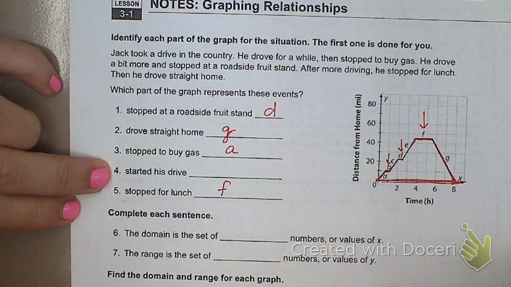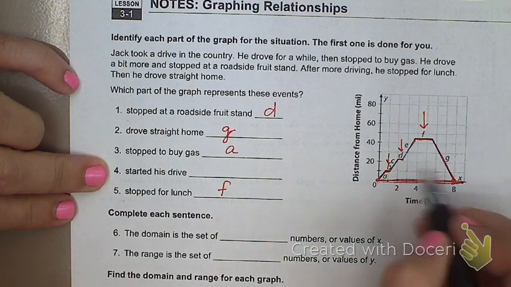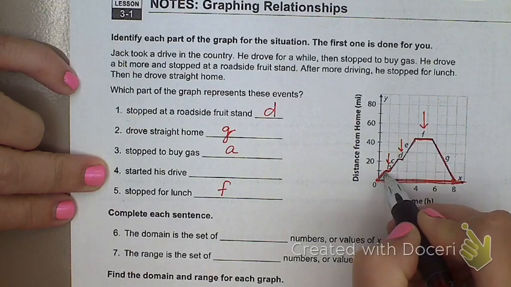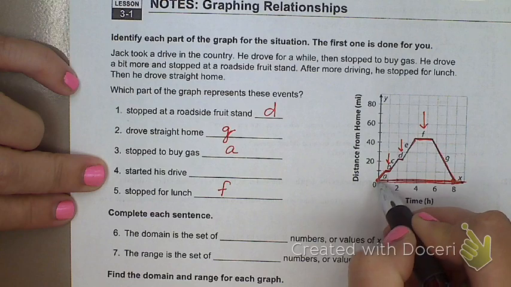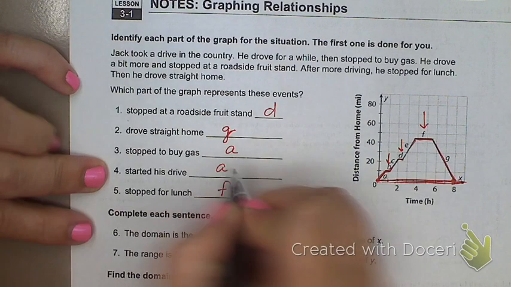What about when he started his drive? What would be the beginning of his drive? That would be that first part, right? That's where he's driving and then he stops to get gas. So that would be part A.